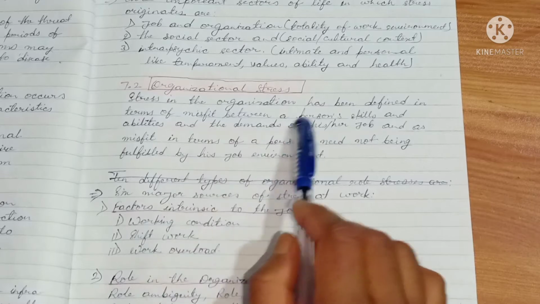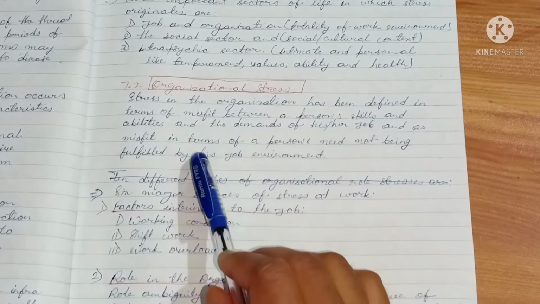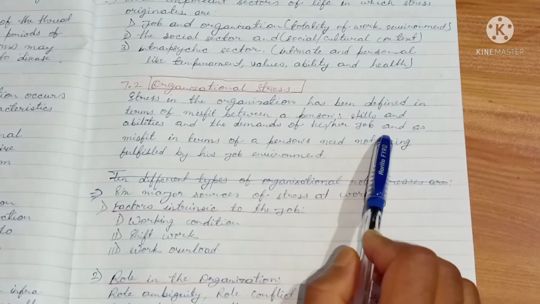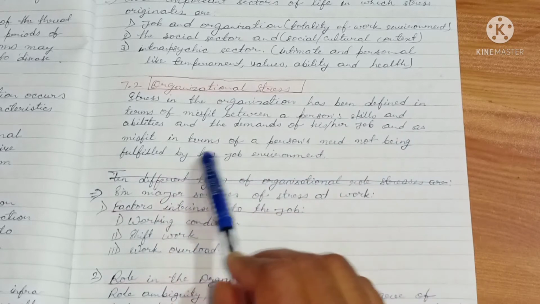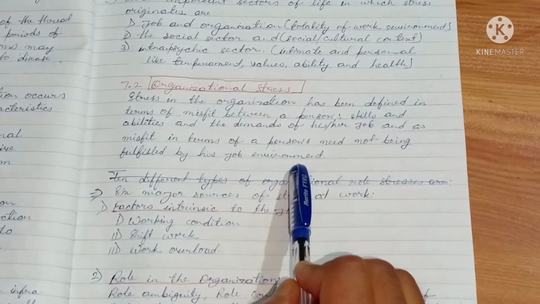So given stress in the organization has been defined in terms of misfit between a person's skills and abilities and the demands of his or her job, as a misfit in terms of a person's need not being fulfilled by his job environment.